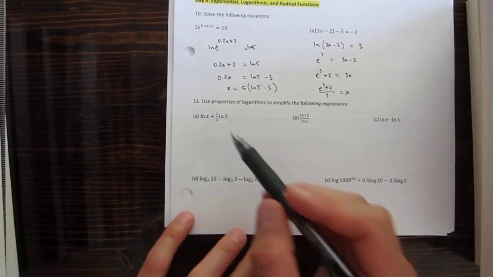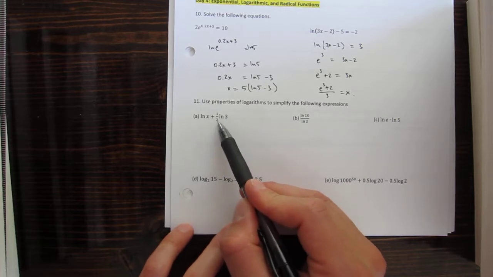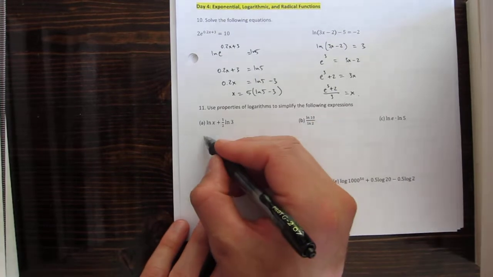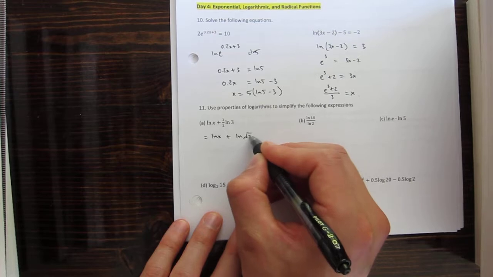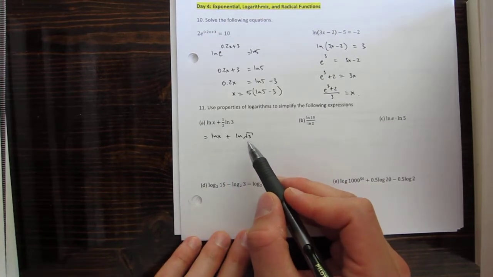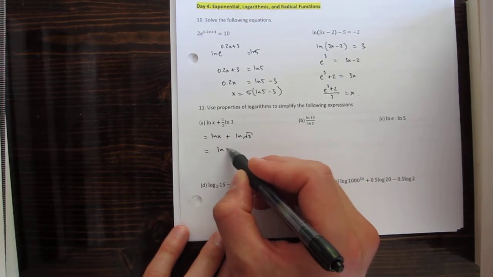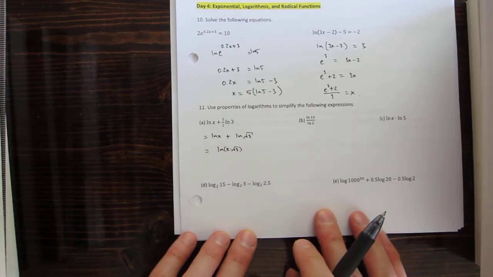Down here we've got some properties. I see the addition of two logarithms, so I think the product property, but the 1/2 is problematic. I need to move that inside as a power first. So this becomes ln x plus ln of square root 3, because that's the same as 3 to the 1/2. At which point I can make this ln of x times square root 3 using the product property.